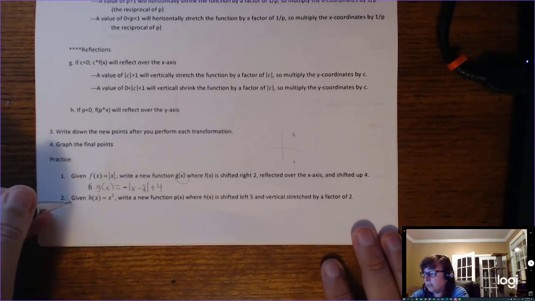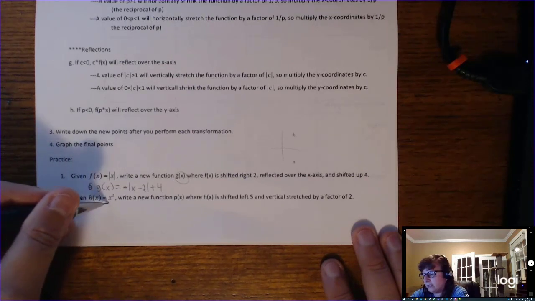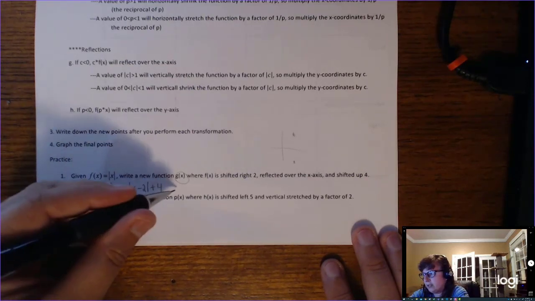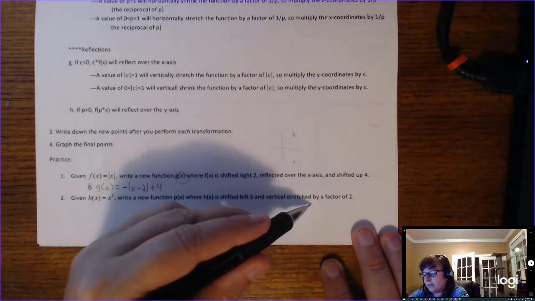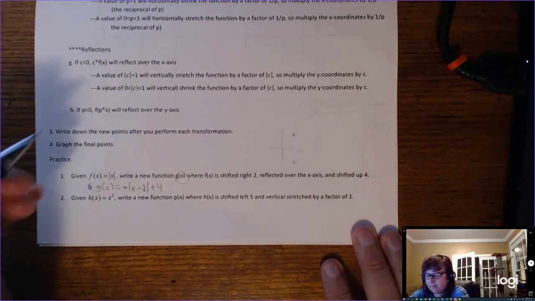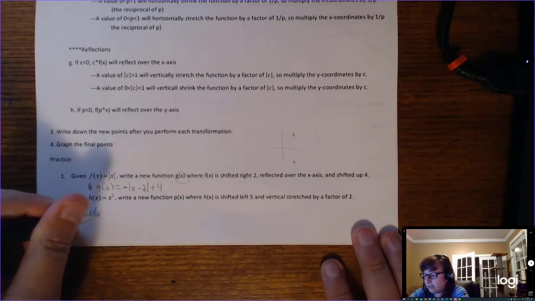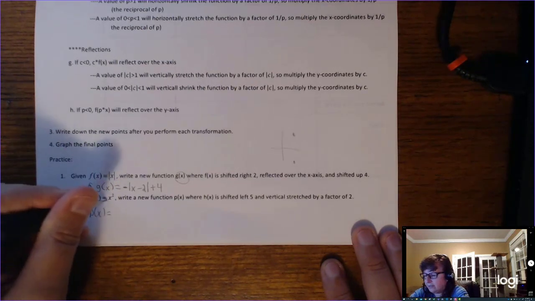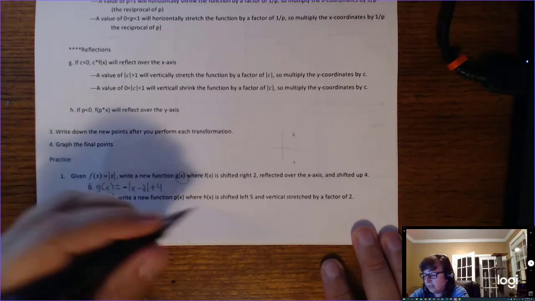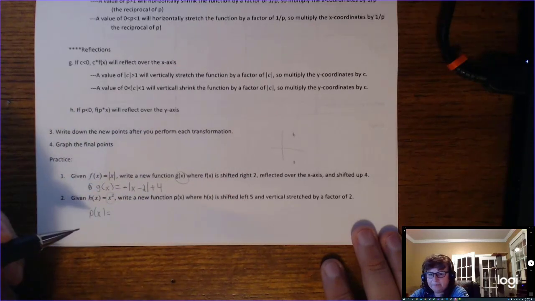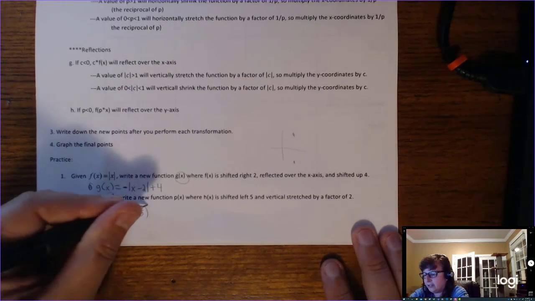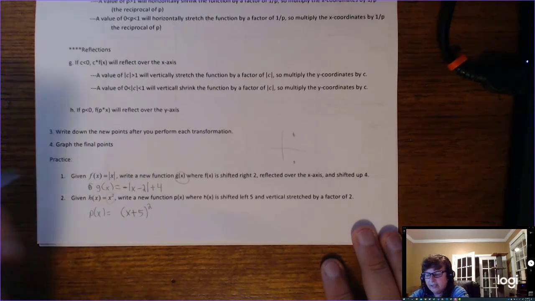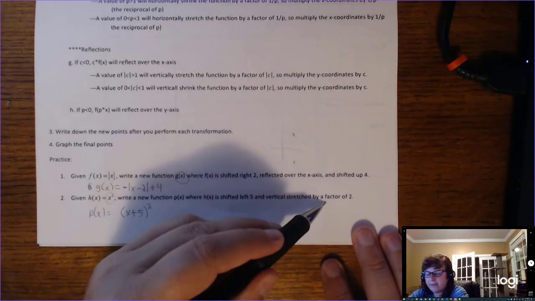Okay, number 2. Given h of x equals x squared, write a new function, call it p of x, where h of x is shifted left 5 and it's vertically stretched by a factor of 2. Okay, so our new function is going to be p of x. The function is x squared, but we want to shift it left 5. So that means it's going to be x plus 5 in there with the x and then squared. And then vertically stretched by a factor of 2.